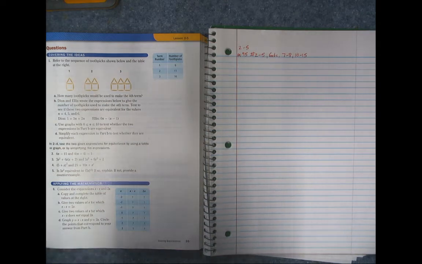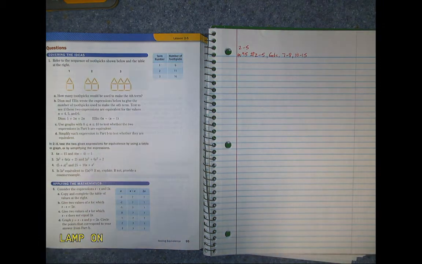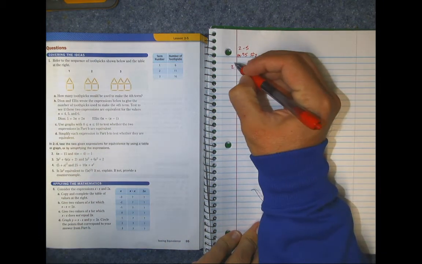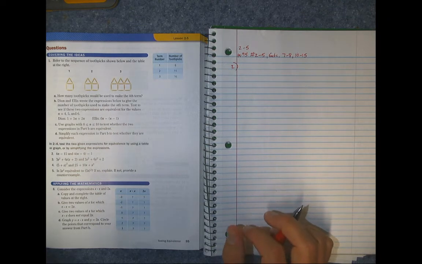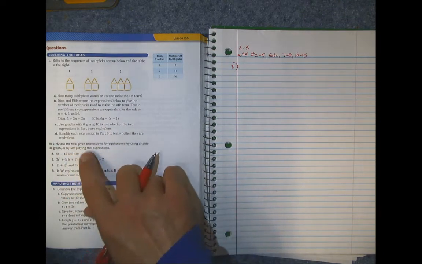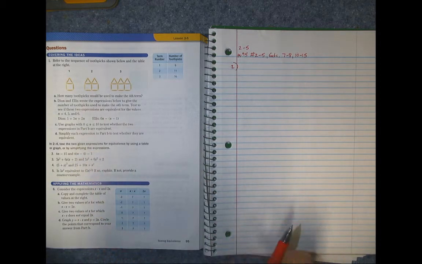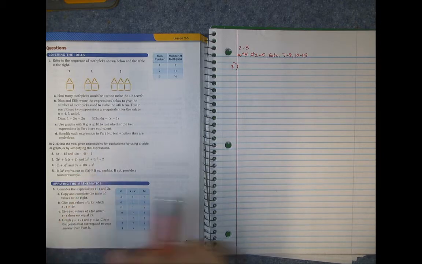We're on 2-5s, textbook homework, and we are starting on number 2. So we are testing to see if expressions are equivalent. On number 2, it says you can use a table, a graph, or you can simplify the expression. When I look at these two, I'm going to choose to simplify.